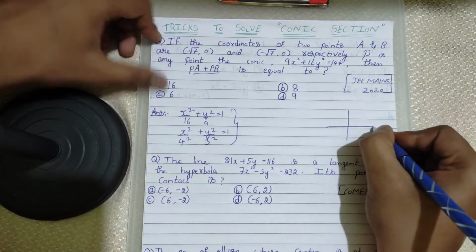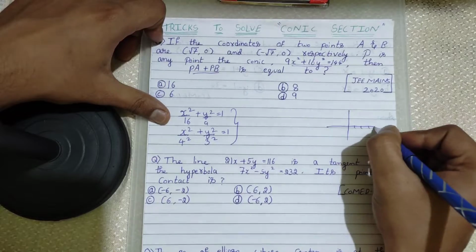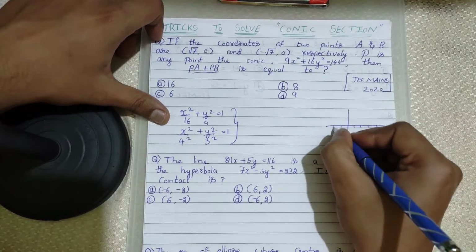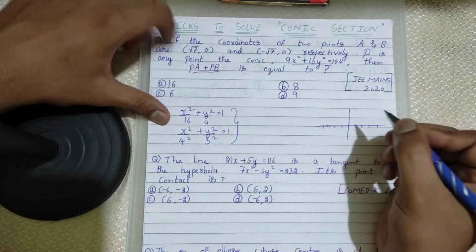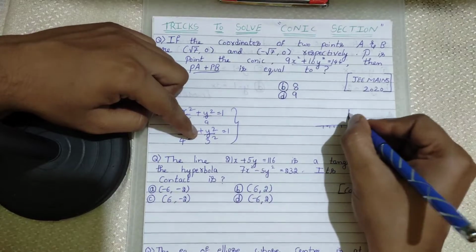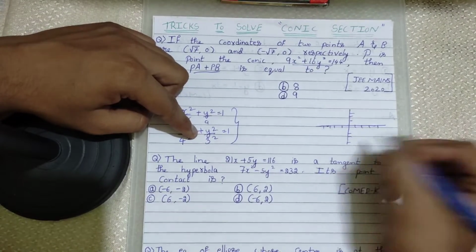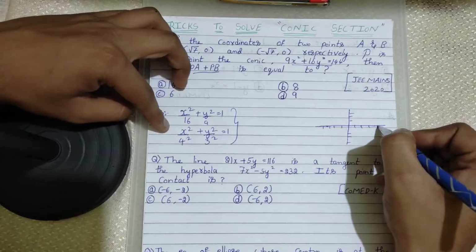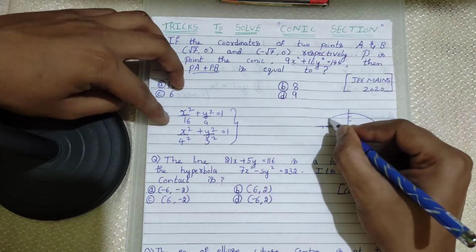Here we need 4 points: 1, 2, 3, 4. Here also 1, 2, 3, and 4. Then here we have 3 points: 1, 2, 3, and 1, 2, 3. Now how to draw? From 4, I'm just taking this 4.